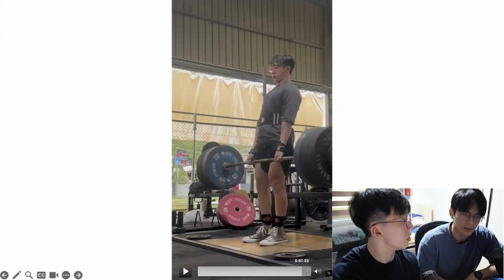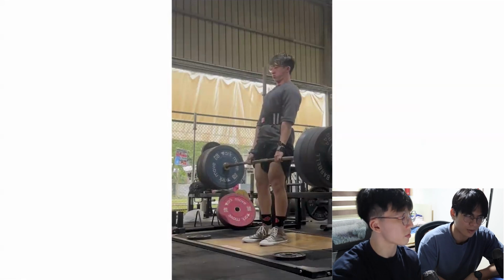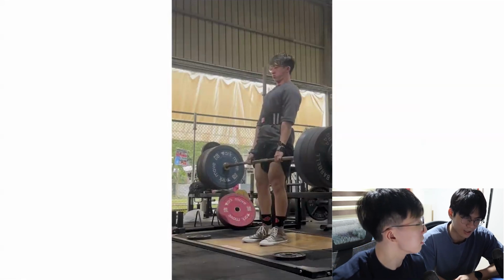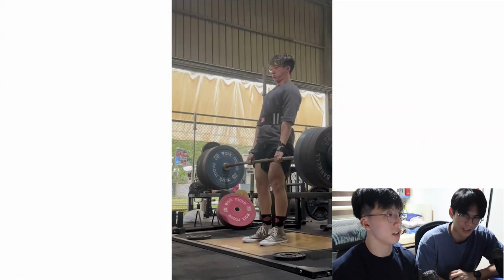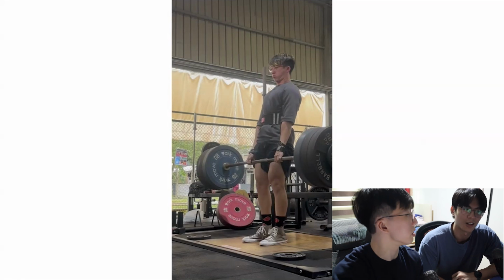So basically your butt will just go a bit higher to start the deadlift, but when you actually start, you sit back, drag up the shins, and you get a deadlift. Yes. I see. Maybe deadlift isn't that hard after all. Deadlift isn't that hard after all.